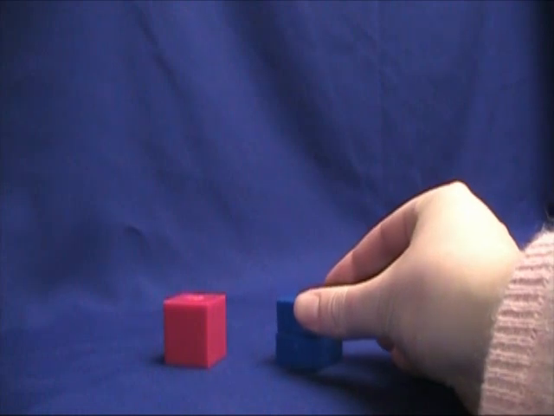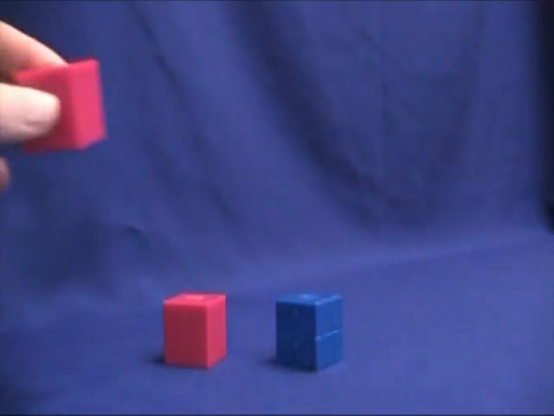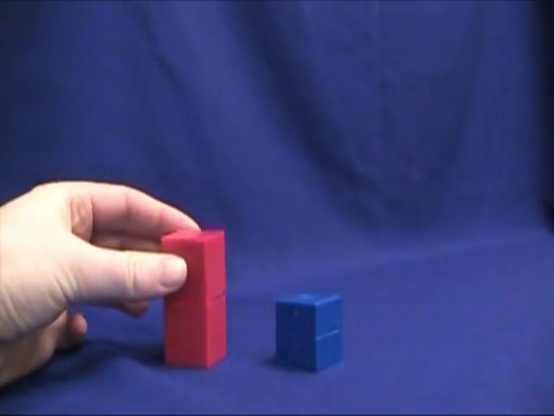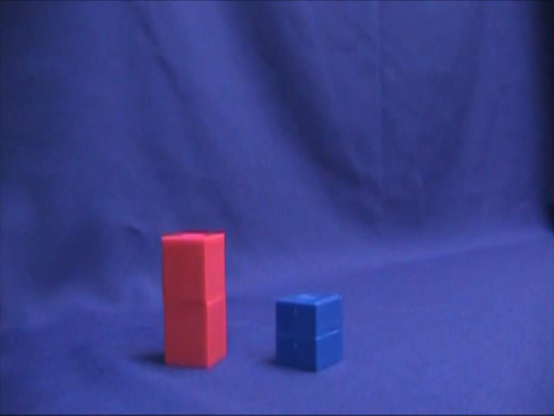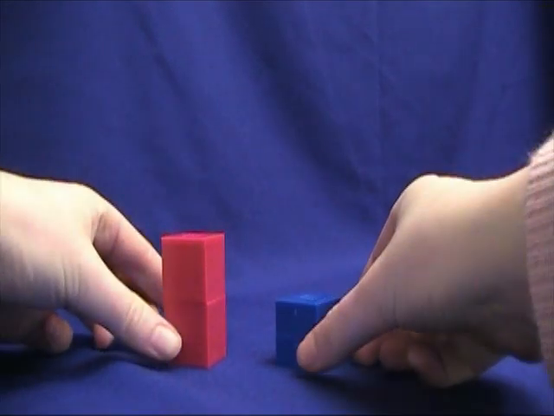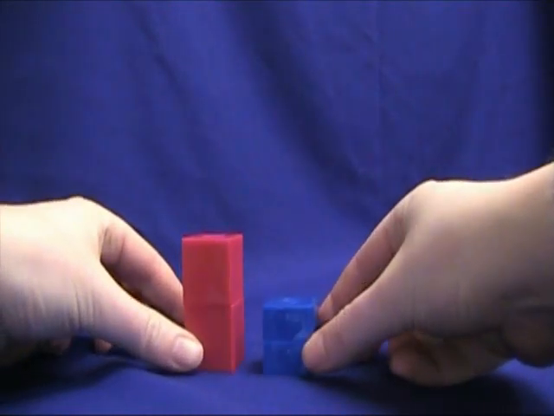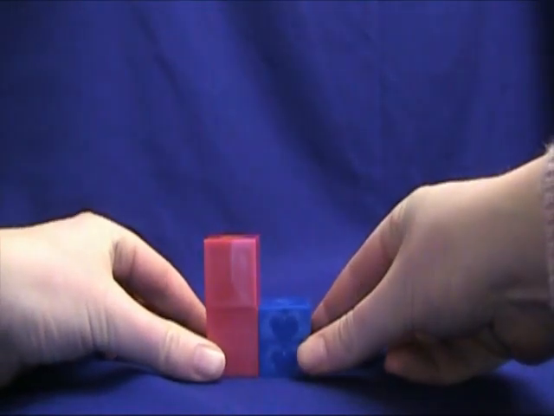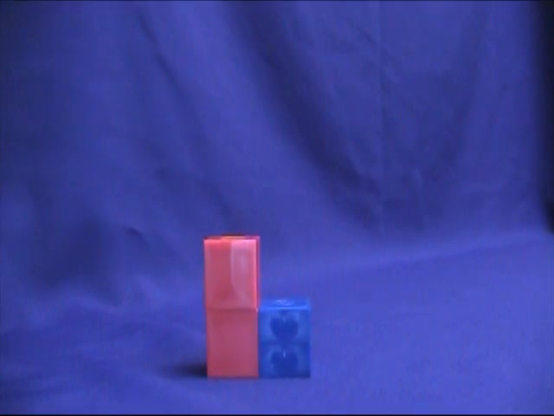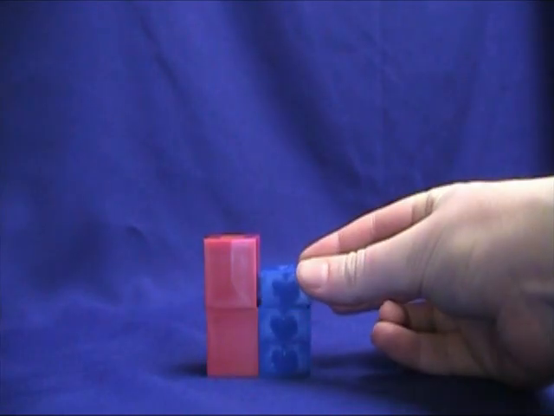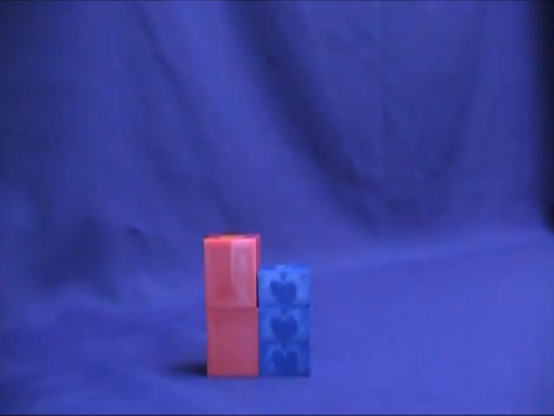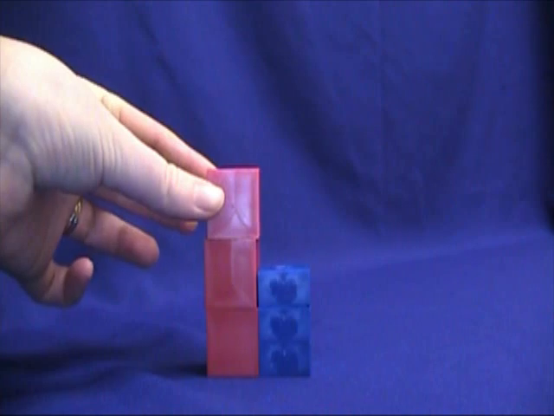Place another identical block on top of each block already on the table. Each stack is now exerting twice the amount of pressure on the table as the single blocks did initially. The pressure exerted on the table by the tall stack is equal to the pressure exerted on the table by the short stack. Position the 2 stacks side by side and add another identical block to each stack so that there is a total of 3 in each.